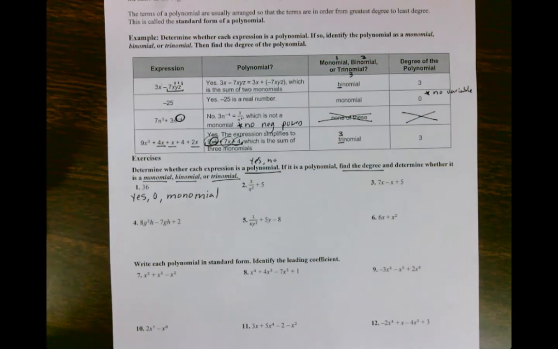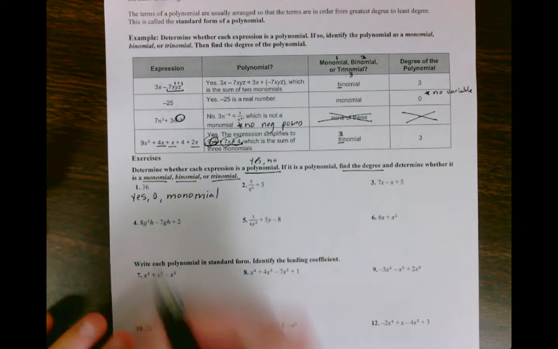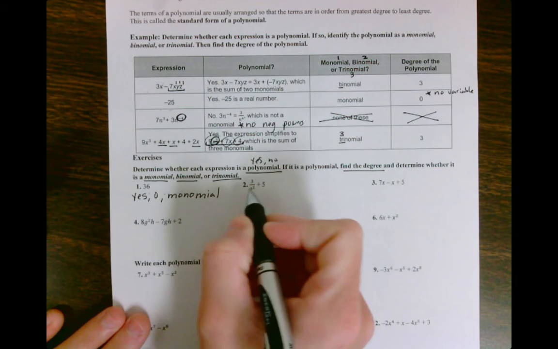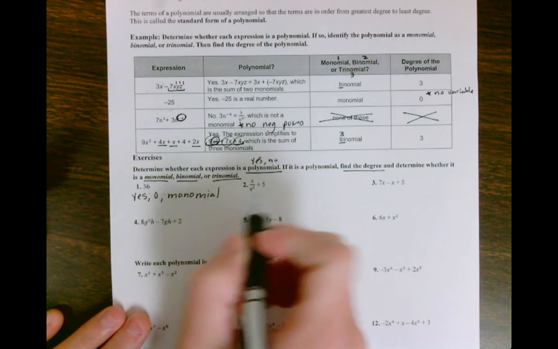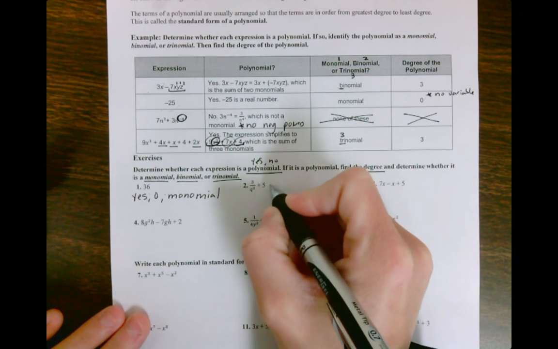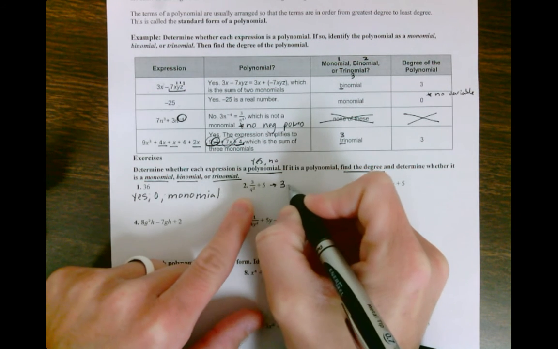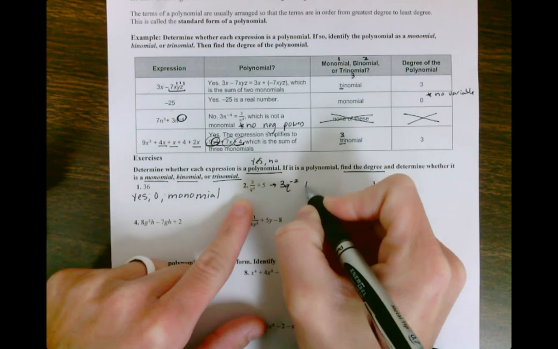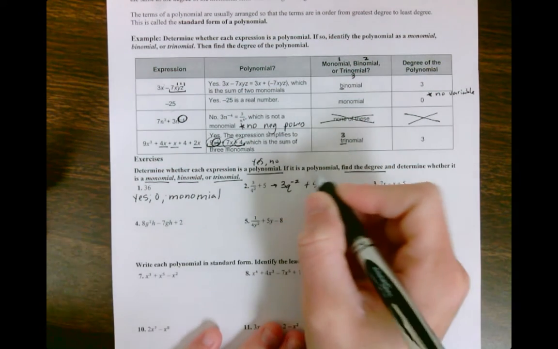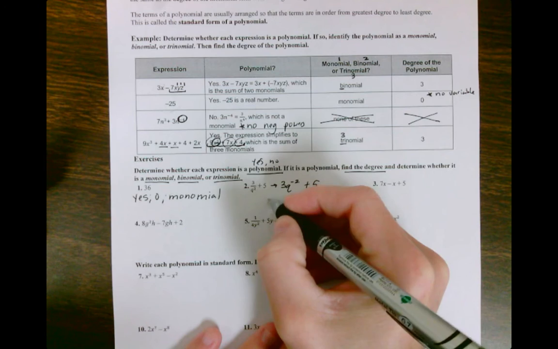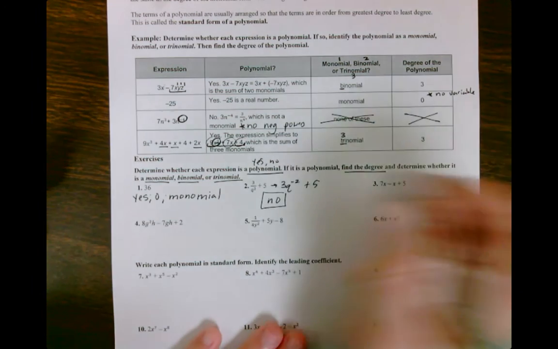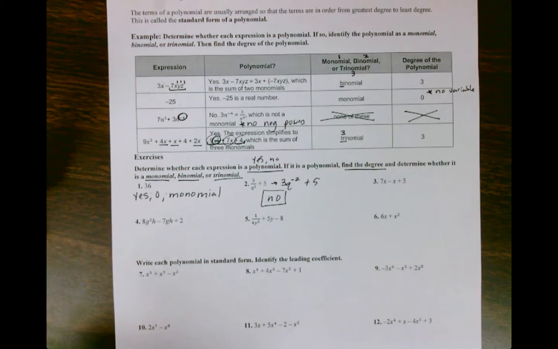Now number 2, you have to think back to some older stuff. When there's a variable in the bottom with a power, remember that means it's a negative exponent. So you could rewrite this as 3q to the negative 2 plus 5. Same thing. So what did we say here? No negative exponents, so no. And once it's not a polynomial, you can't do anything else.